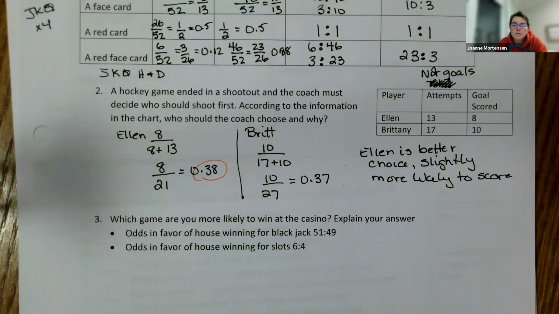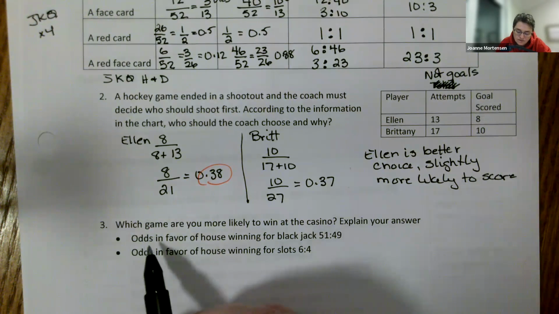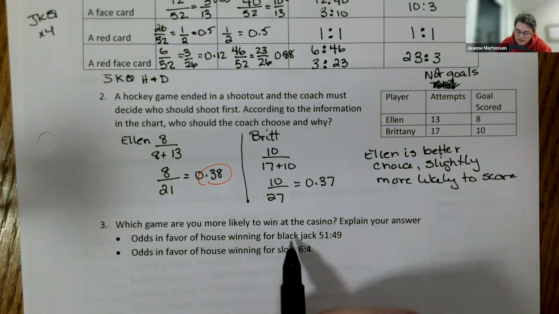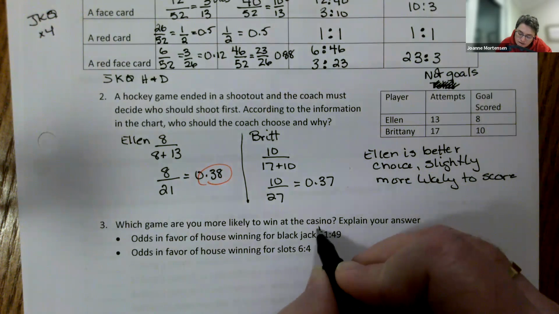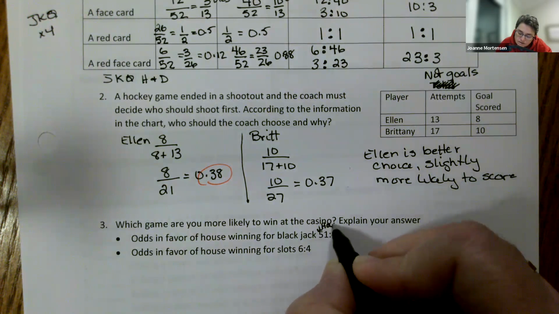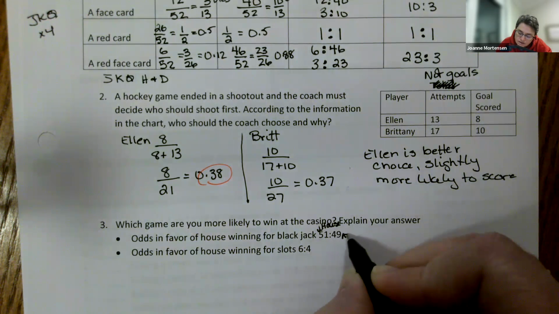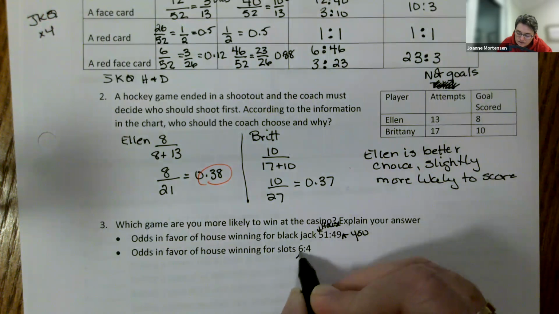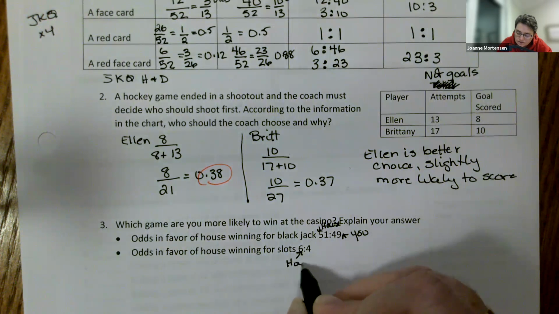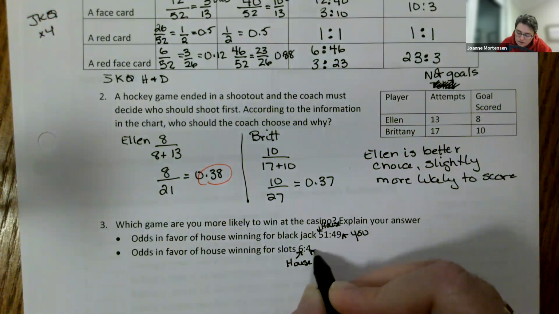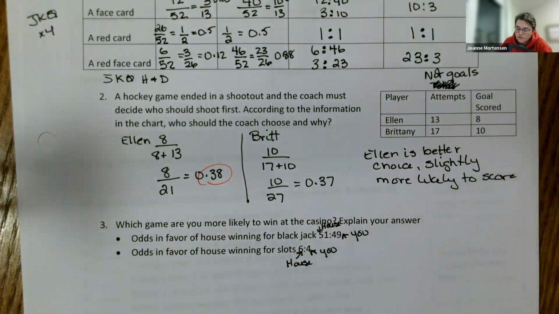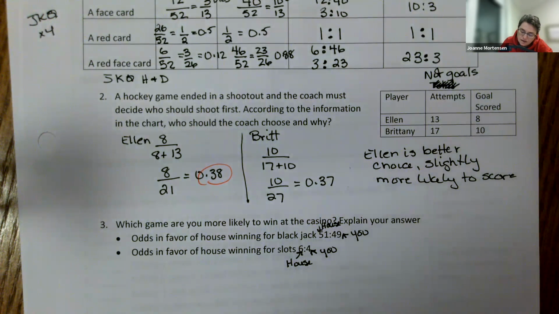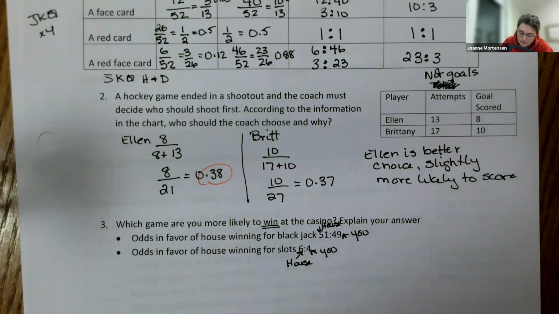Which game are you more likely to win at the casino? Explain your answer. All right. So the odds in favor of the house winning for blackjack. This is the house. And this is you. And for slots, this is the house. And this is you. So let's find, I'm supposed to win at this casino.